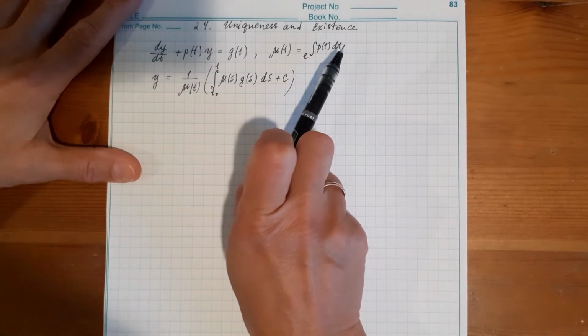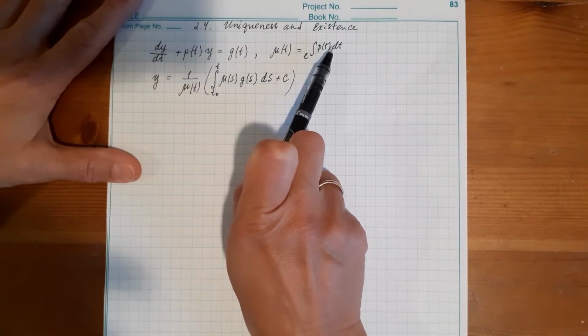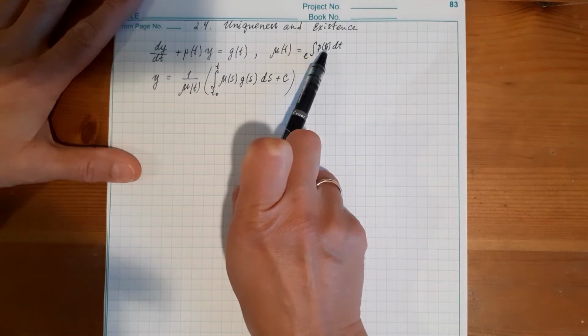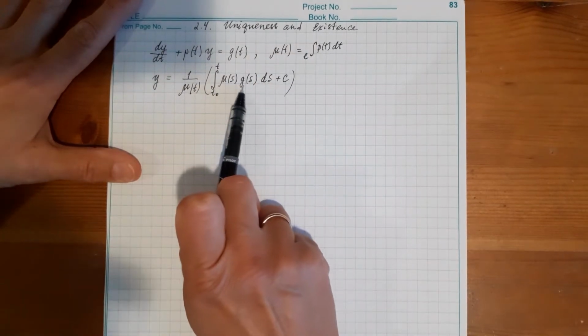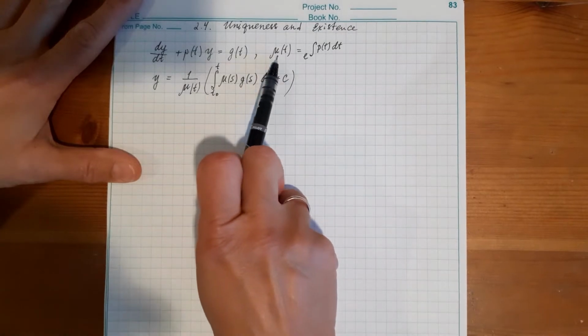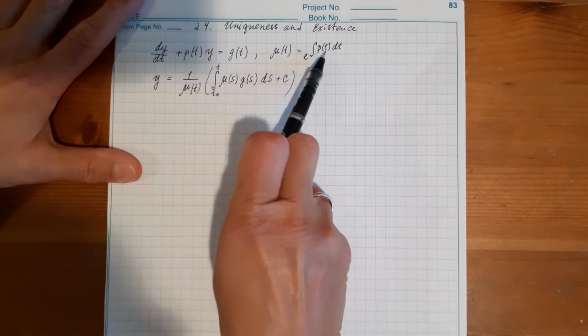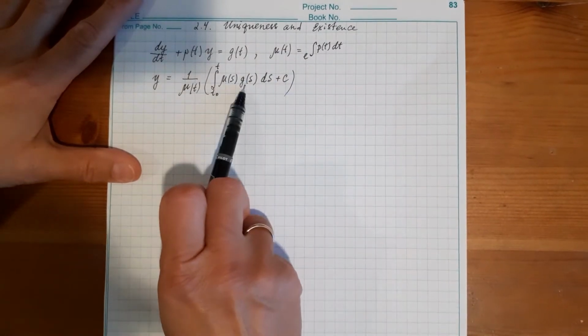These are not very hard conditions to find the integral: the function is supposed to be continuous, or piecewise continuous, or just integrable, meaning that you can find the area under it. And if you can find the area under the product, you just need this to be continuous, which it is if p is continuous, since the exponential function is continuous, and if g of s is continuous.